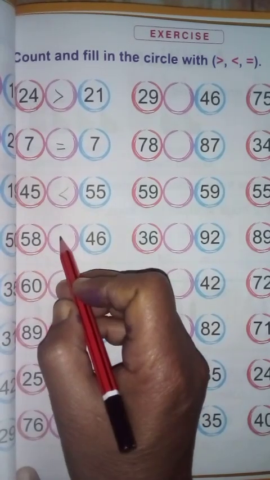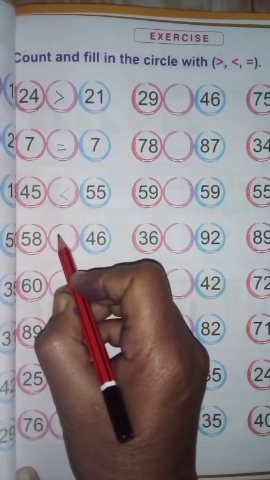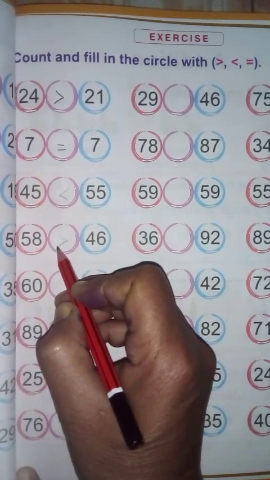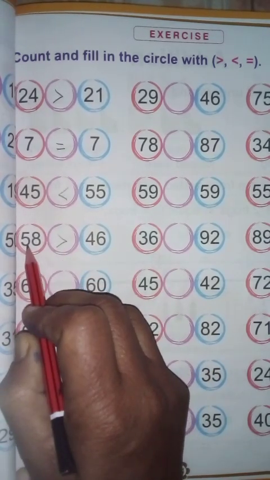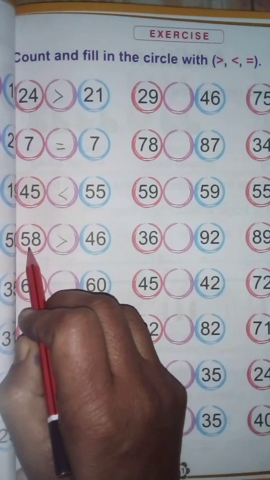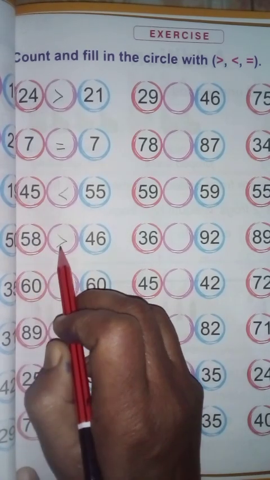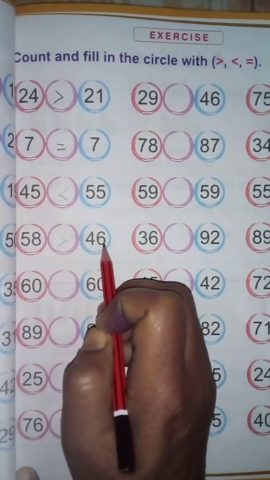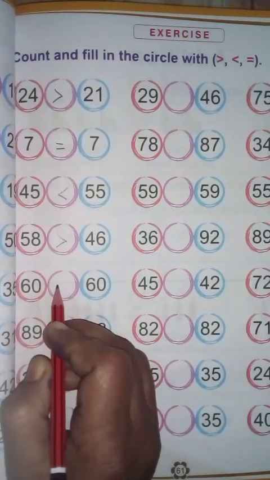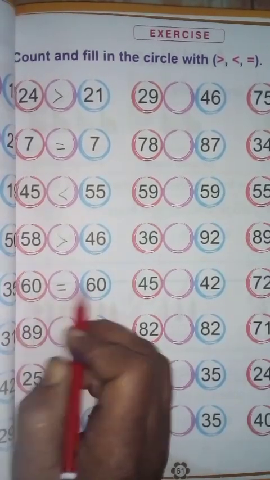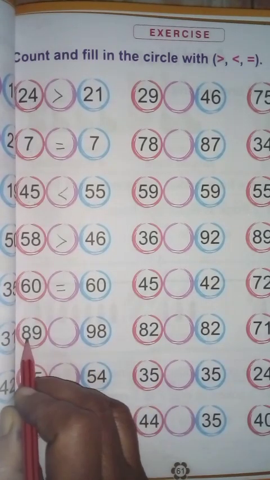So he will open his mouth and put the larger number, all the toffees, in his mouth. This sentence becomes that 58 is greater than 46. 60 and 60 is equal to, both sides the numbers are the same, so equal to.